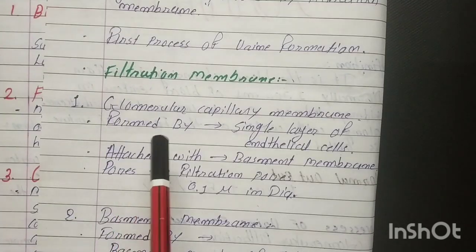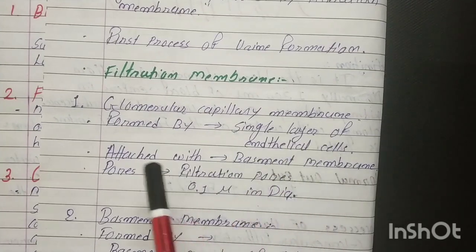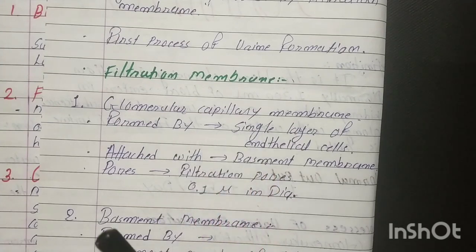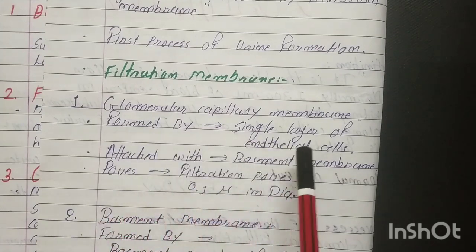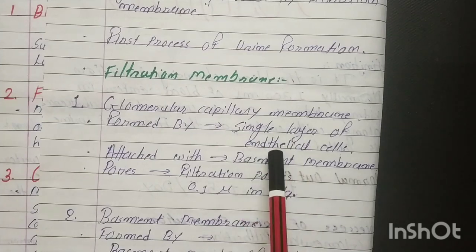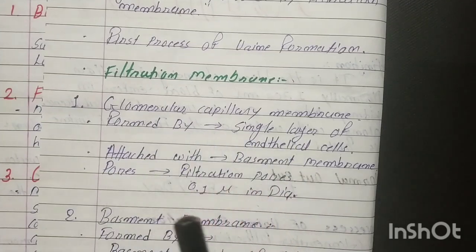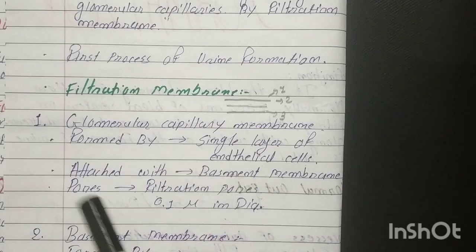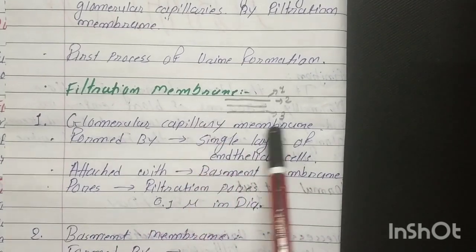The first one is the glomerular capillary membrane. As its name suggests, the cells of the glomerular capillaries form this membrane. It is formed by a single layer of endothelial cells. Why are there endothelial cells? Because we all know that capillaries and vessels are lined by endothelial cells; their outermost layer is formed by endothelial cells. That's why this membrane is formed by a single layer of endothelial cells. Now you can see here, for understanding purposes, I have drawn three parallel lines.